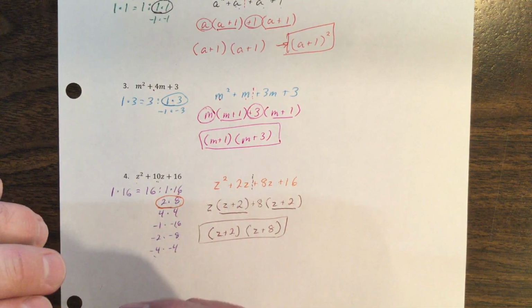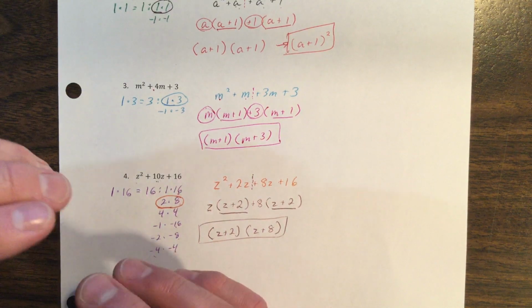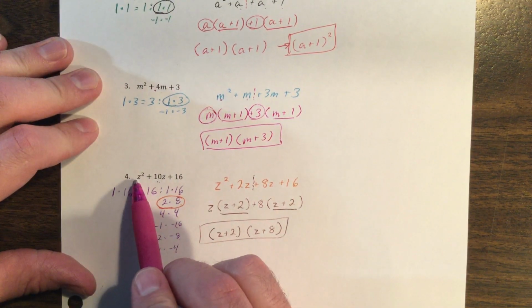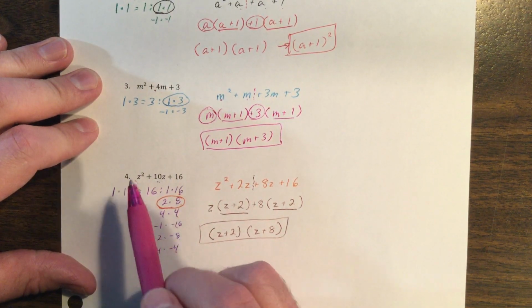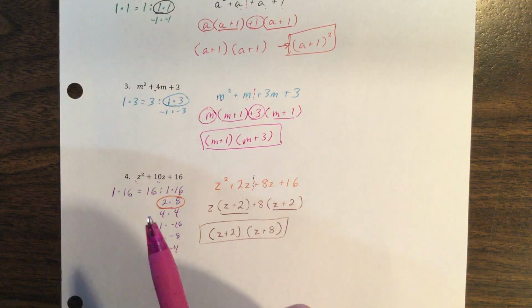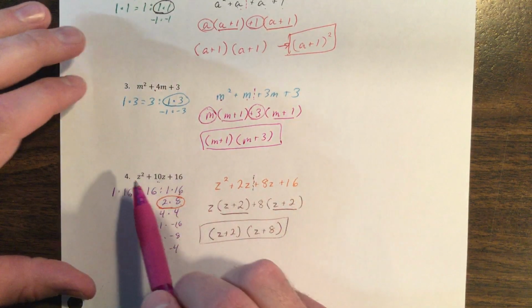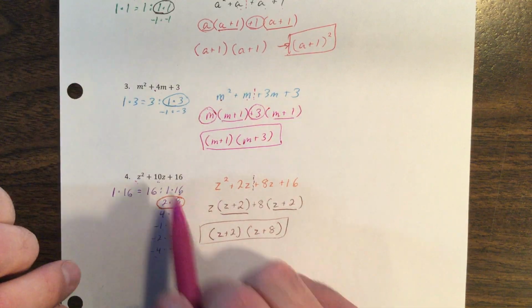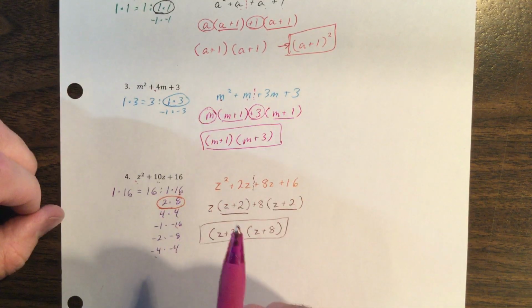So if you see that as a pattern that's forming, you can gladly use that, especially if we don't have a number in front of the z squared, in this case, or x squared in our generic case. If there is a number in front there, then we have to do our decomposition again and go through that process.